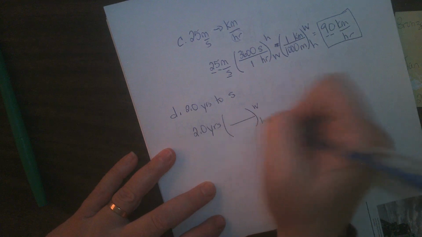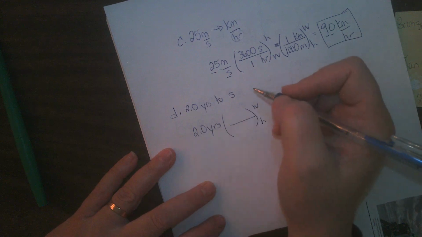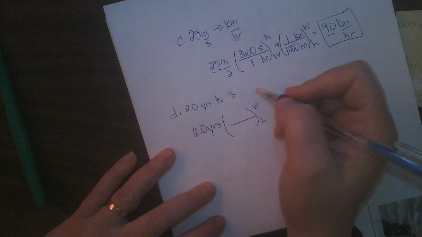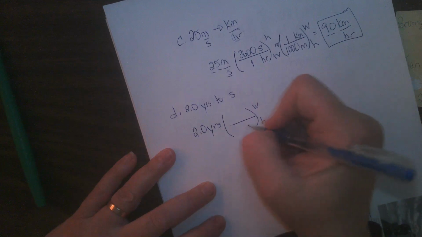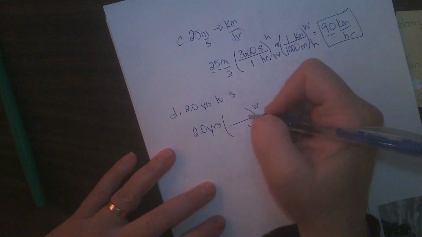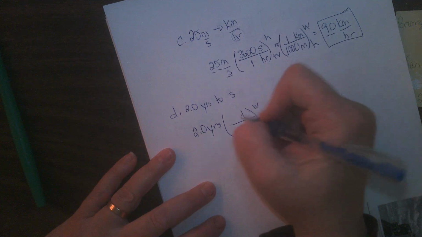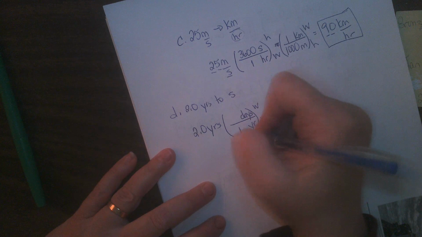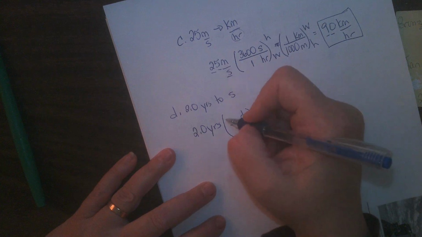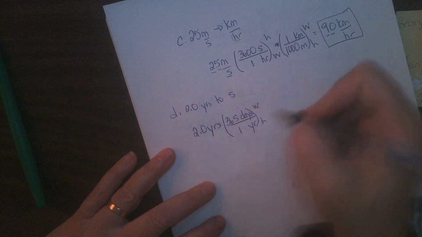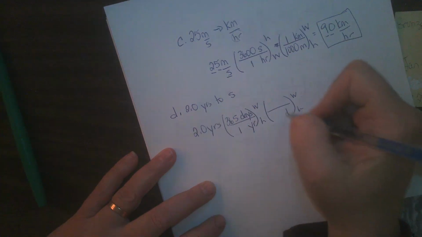1 over half. Can we go straight from years to seconds? I have no idea what that number is. Let's go smaller. What's smaller from years? Days. Let's do days. Okay. In 1 year, there's 365 days. Okay. Have days.